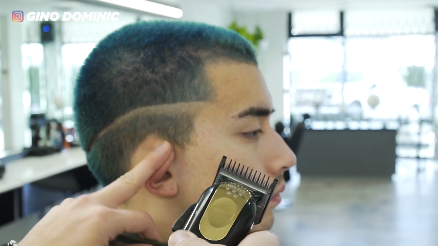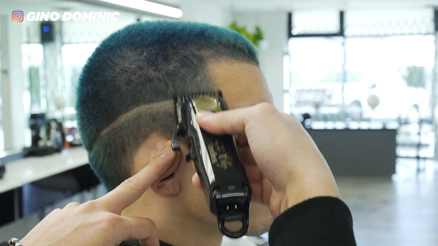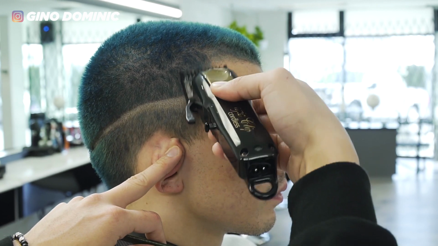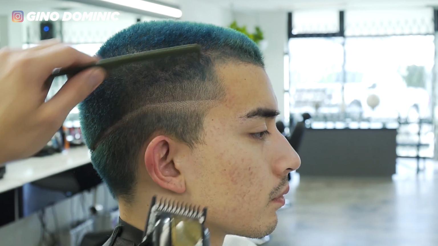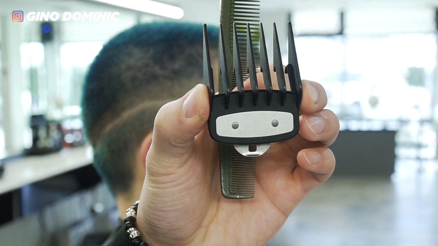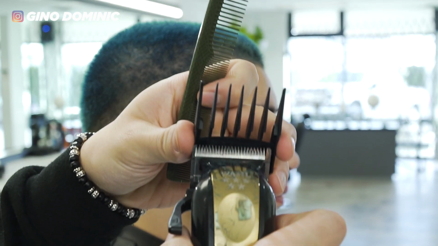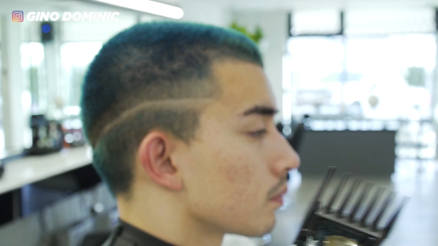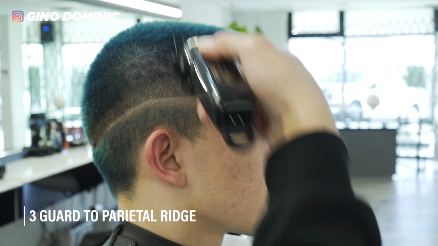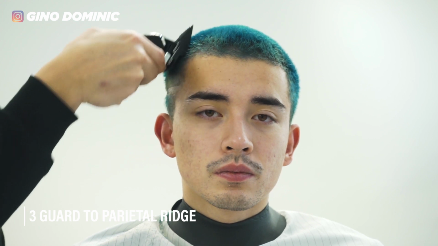Now, there are so many different ways that people fade. You can fade top down, you could fade down up. But what I think is really important, especially when you're starting out, is that the lines you create should be parallel. Meaning my bottom line with the bald line, as well as the line above it, the 1.5, as well as the one above that, what I'm making right now, which is a number 3. All of these lines are going to be parallel to each other.